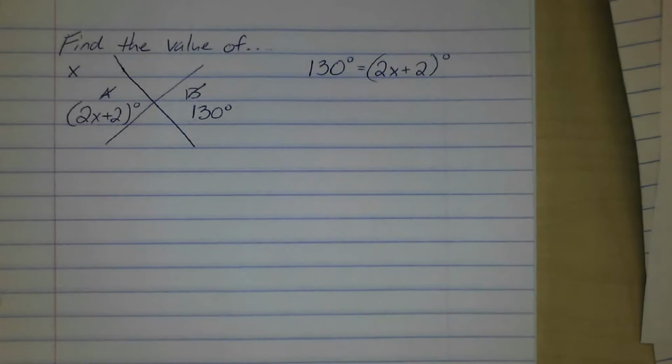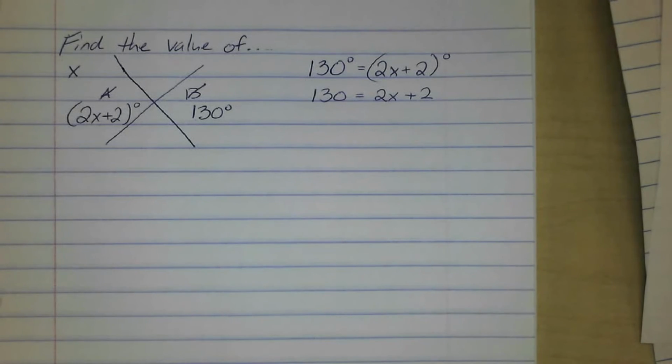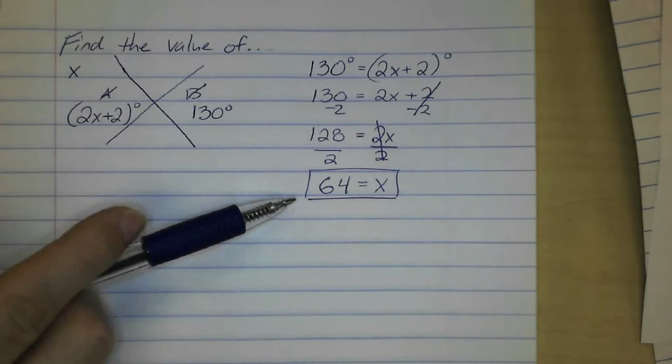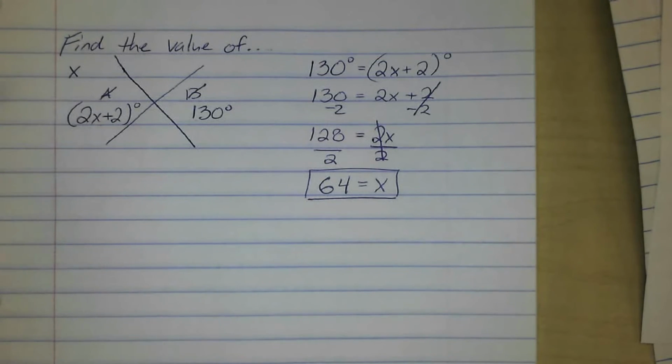Now let's take a look at how to solve this. Because this is true, this problem we solve just like we learned in Chapter 6. Now, keep in mind, this angle is 130 degrees, but x is 64, not the angle, just x.